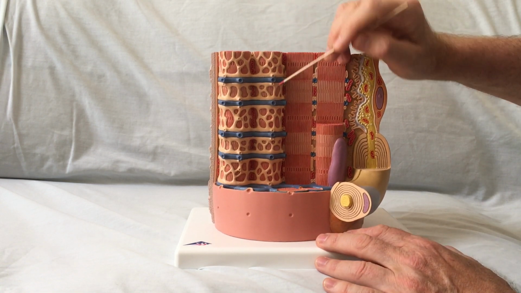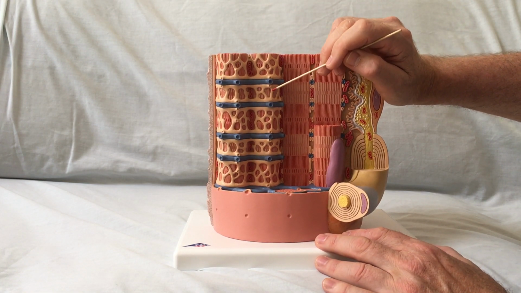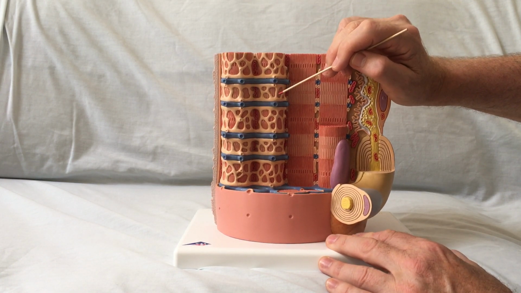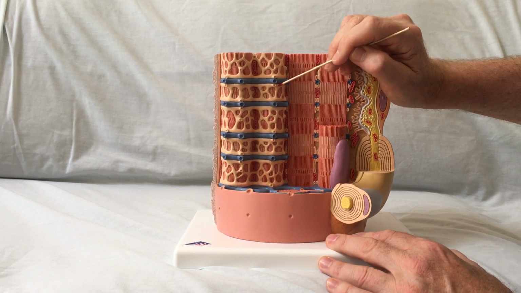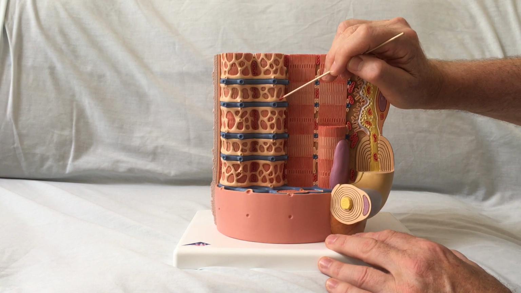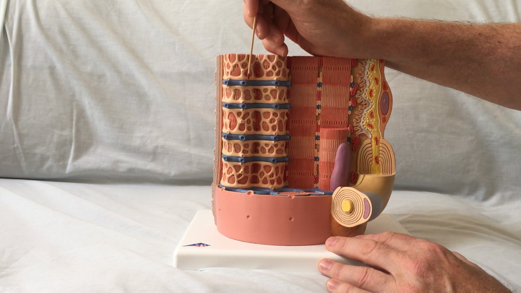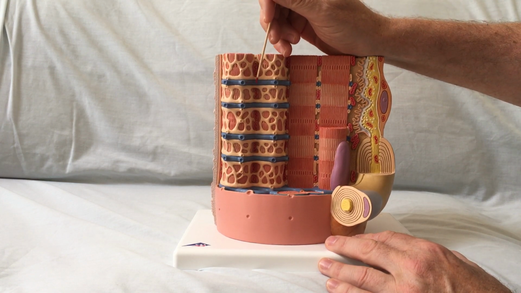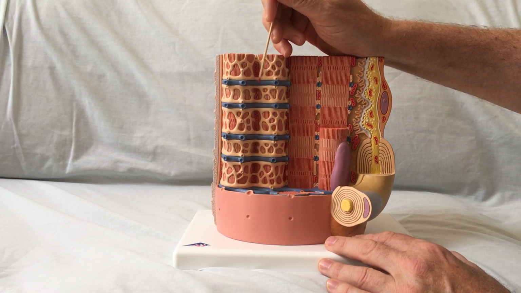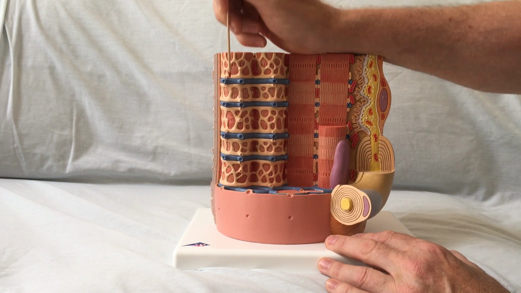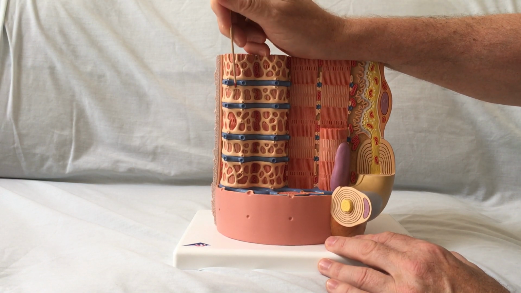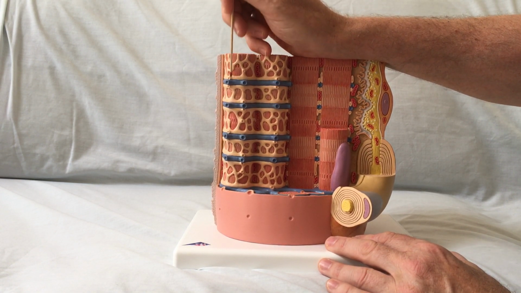Surrounding the myofibrils is a tubular structure called the sarcoplasmic reticulum. The enlarged ends of a sarcoplasmic reticulum represent the terminal cisternae. Traveling between adjacent terminal cisternae is the transverse tubule or T-tubule. When we look at the T-tubule and the two adjacent terminal cisternae, we refer to that grouping as a triad.